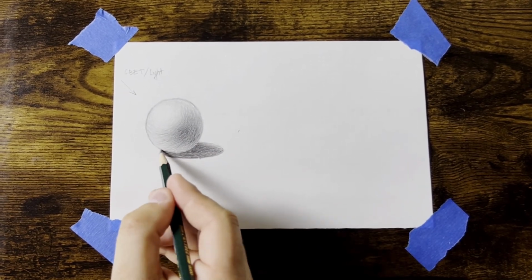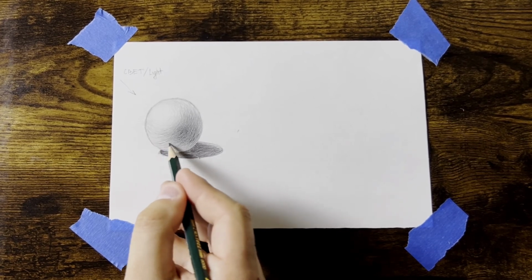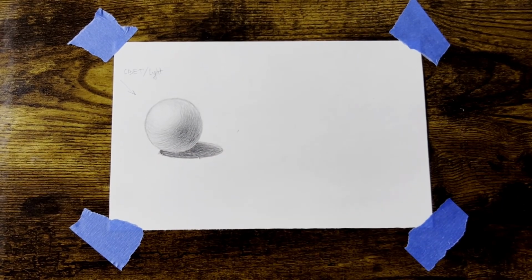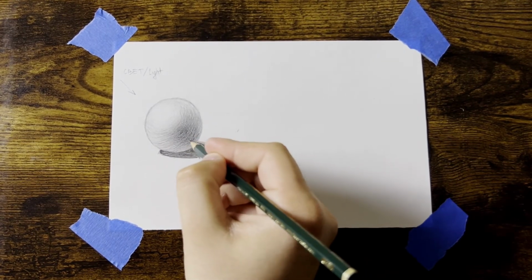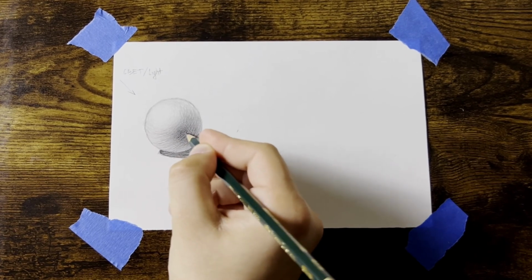Tone is the lightness and darkness of areas. As you see now, we build tone by layering strokes on top of each other, making the area darker.